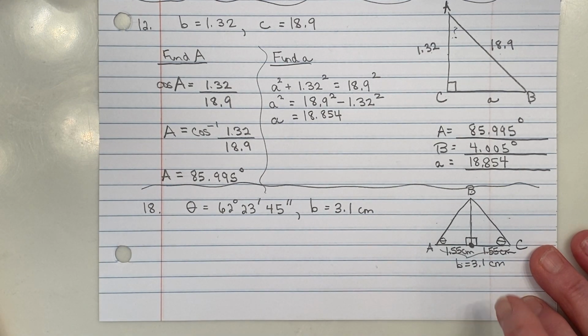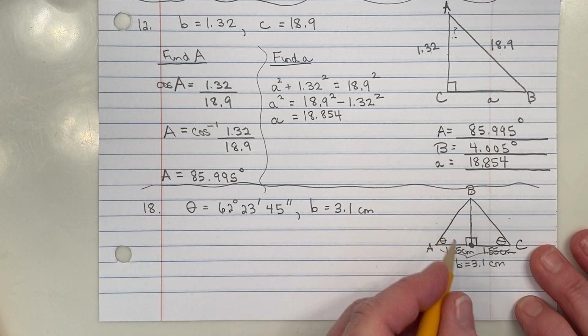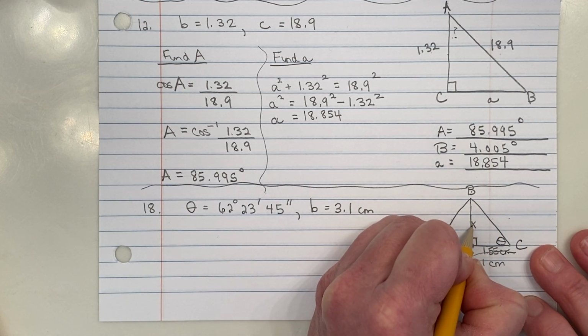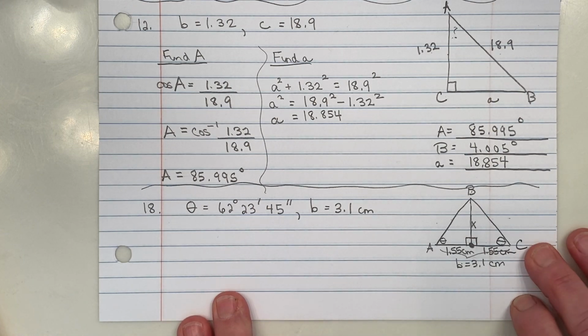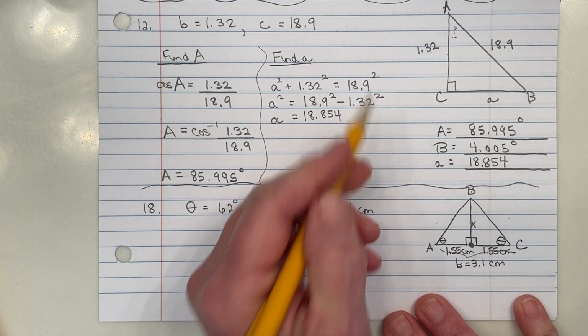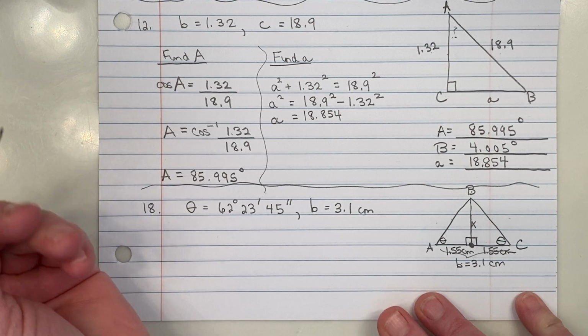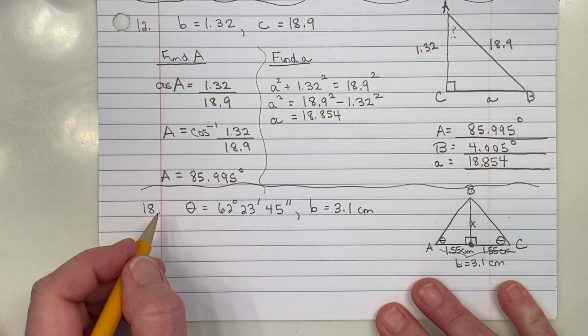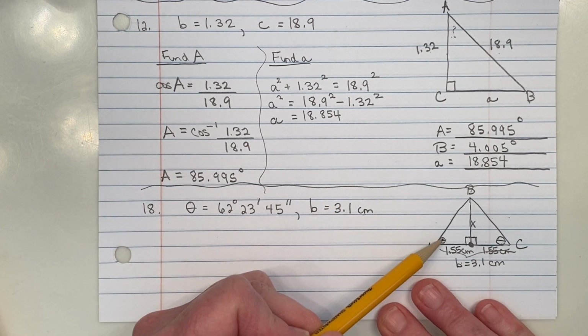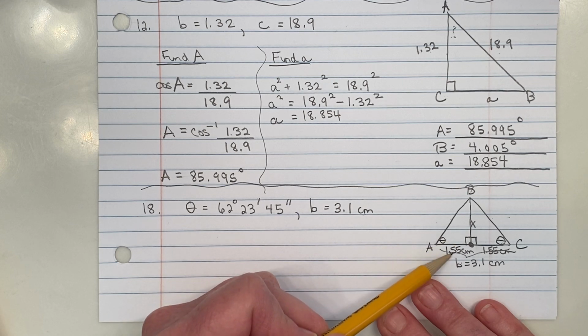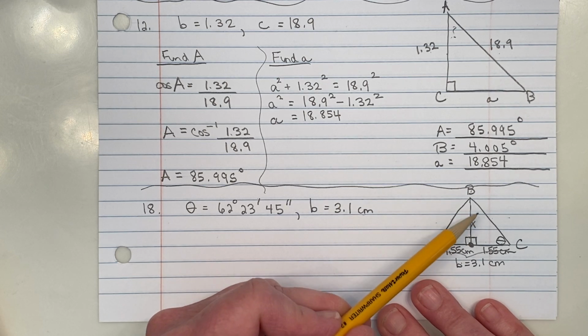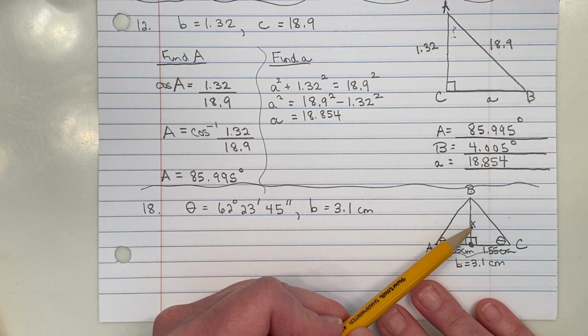Okay, so now the objective is to find this side length, this height. So I think I'll just call it X. I'm not going to use the A, B, and C here. Let's call it X. Well, I guess it's really lowercase a. Well, I'll just call it X. Okay, so let's think about what we have. We have an angle measure, and we also have the adjacent side to it. And we want to know what is the opposite side length.